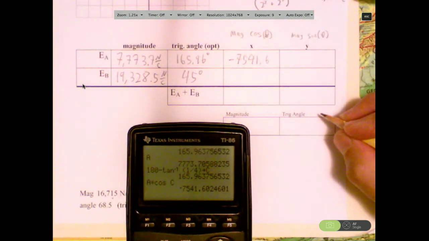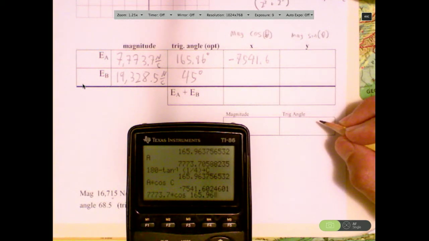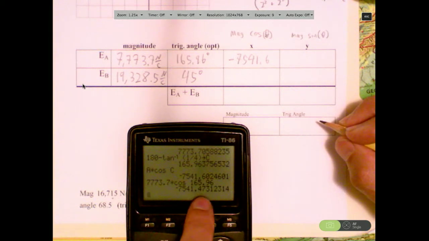What I did was 7773.7 times cos 165.96, same exact thing. I should get the same answer pretty much, only it's off because we rounded a little.